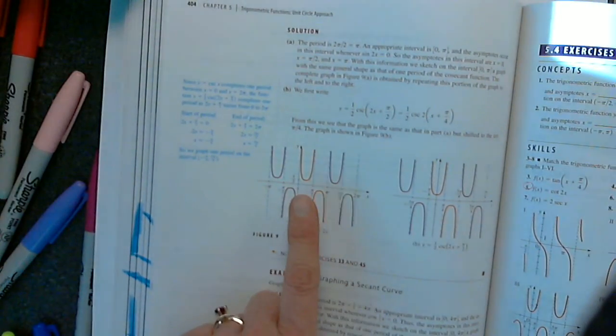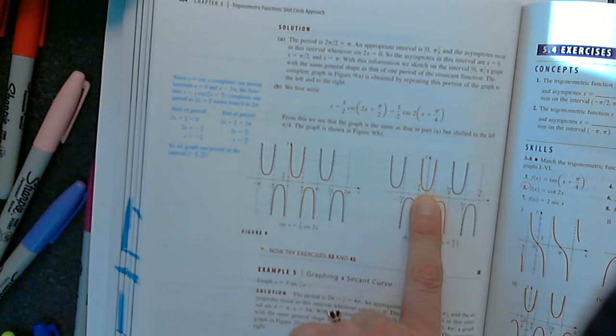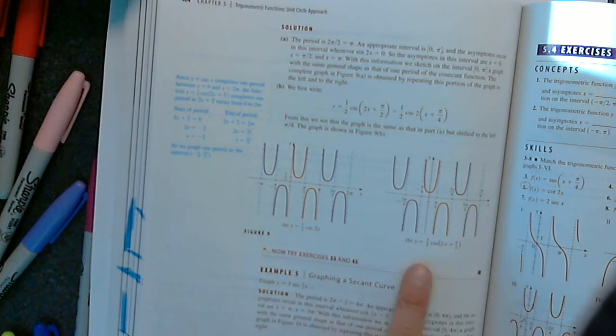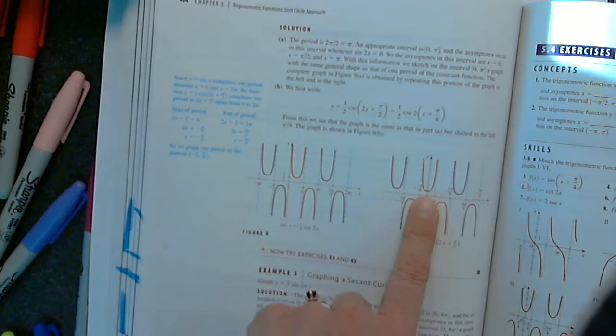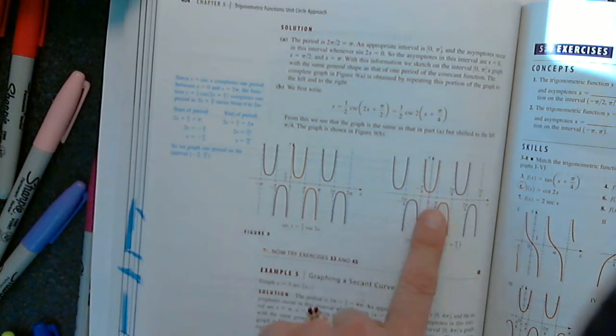Of course, this is not secant, this is secant. I don't know how they come up with it.